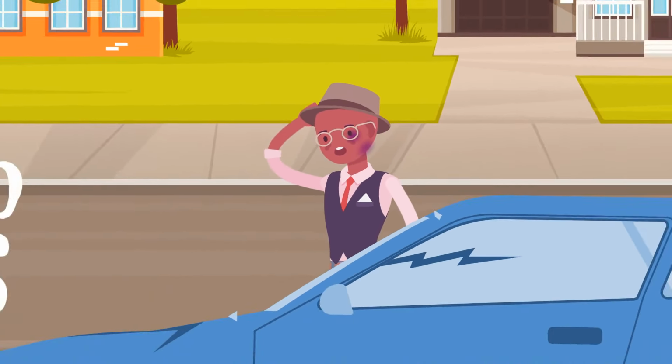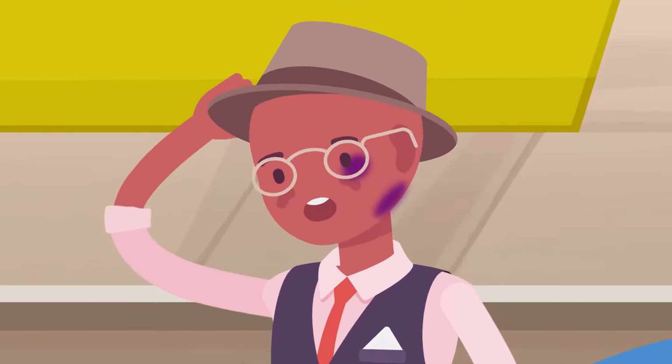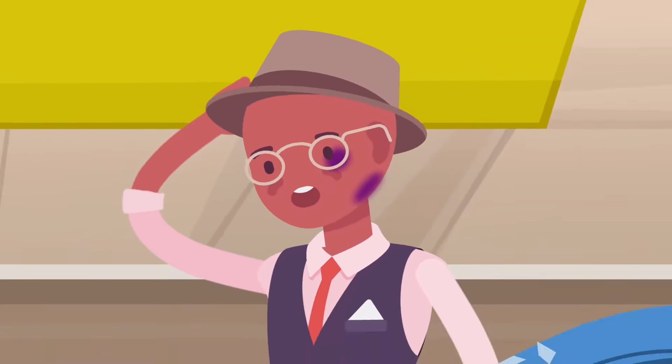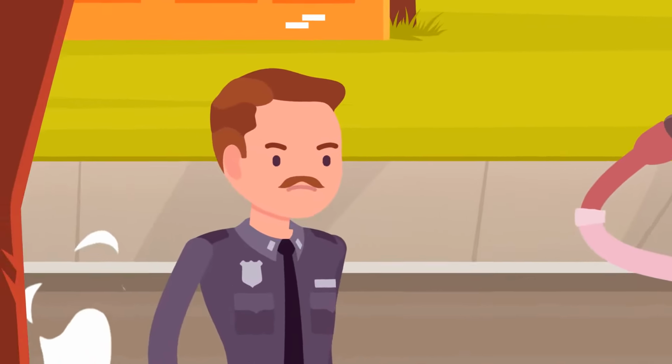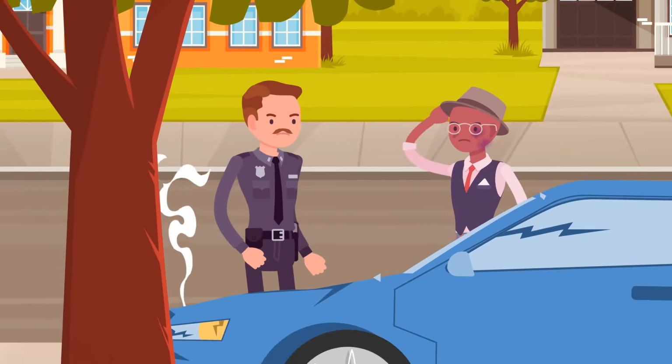Elijah got into a road accident. He crashed into a tree. He smashed his car and got several bruises himself. He didn't break any rules, and still, when the police arrived, they noticed one small detail and took his driver's license away. Why?